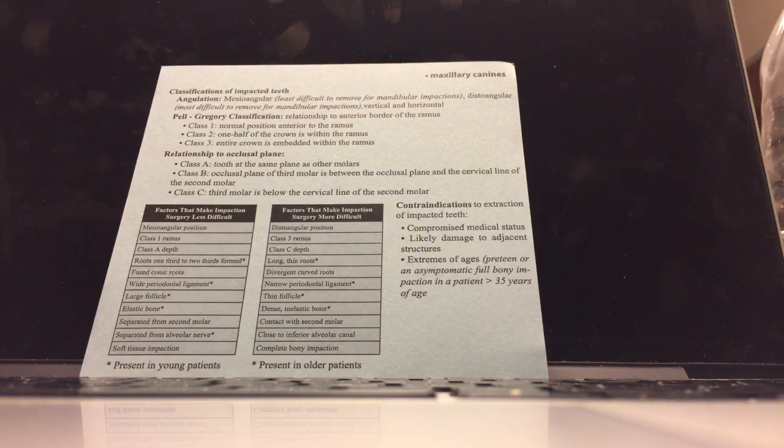Contraindications to extraction of impacted teeth: a compromised medical status, likely damage to adjacent structures, extremes of ages, pre-teens, or an asymptomatic full bone impaction in a patient older than 35 years of age.